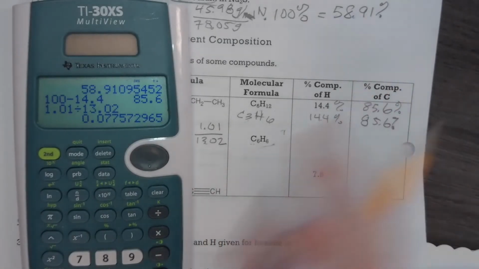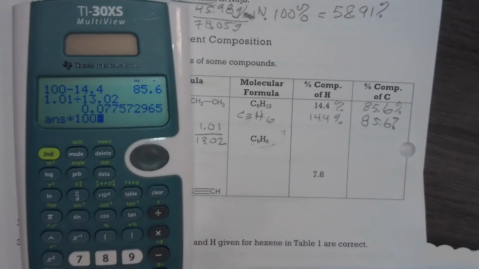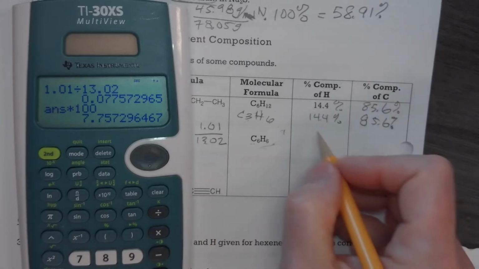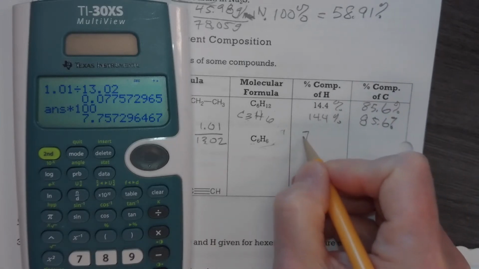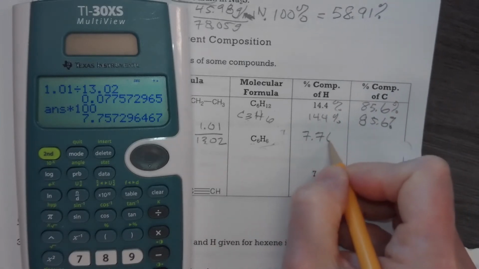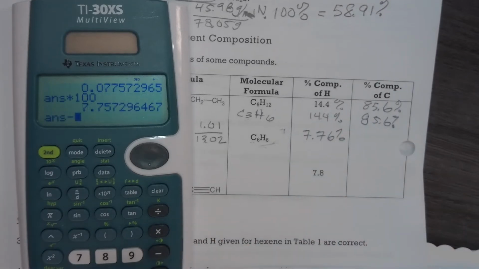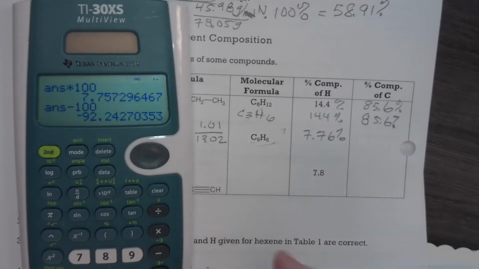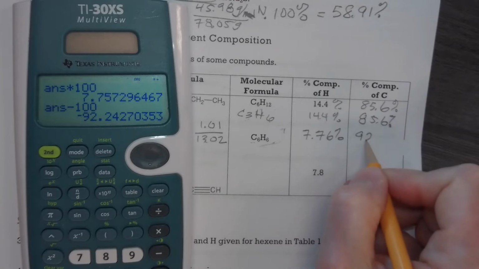So times 100%, I'm going to just round this to 3 significant figures and say 7.76%. I subtract that from 100, and I'm going to get 92.24%.